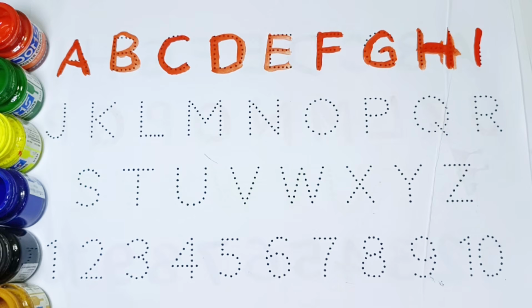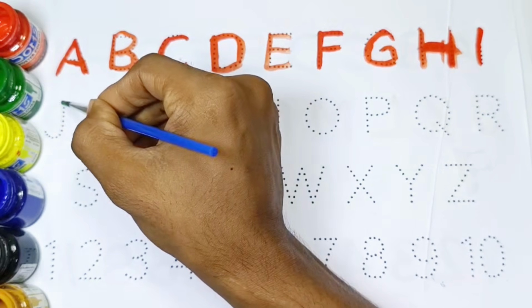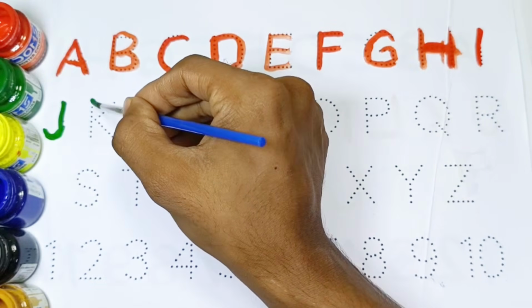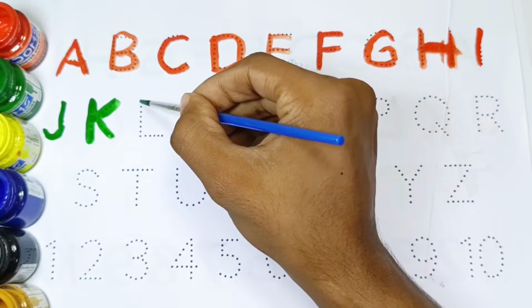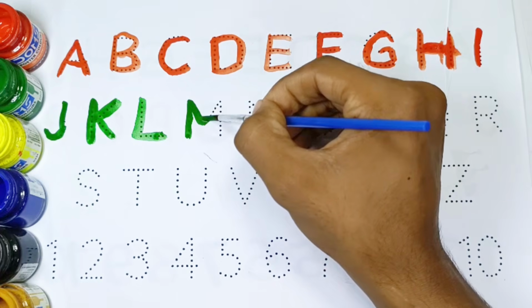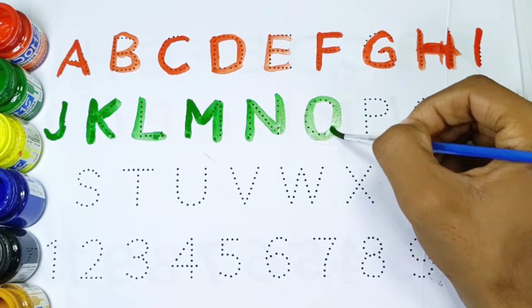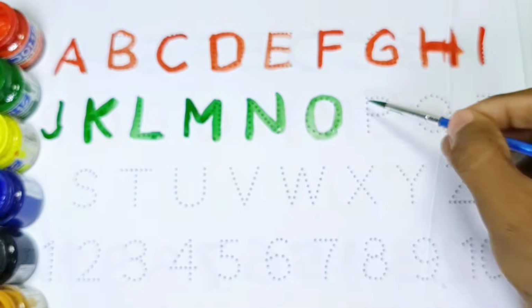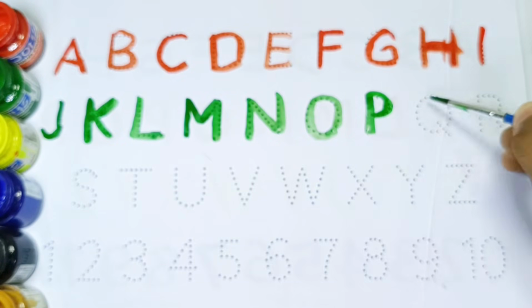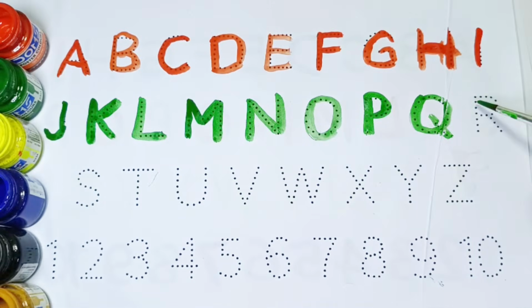Kids, now you draw J and use green color. J for joker. K for king. L for lion. M for moon, N for nose, O for octopus, P for parrot, Q for queen, R for rose.